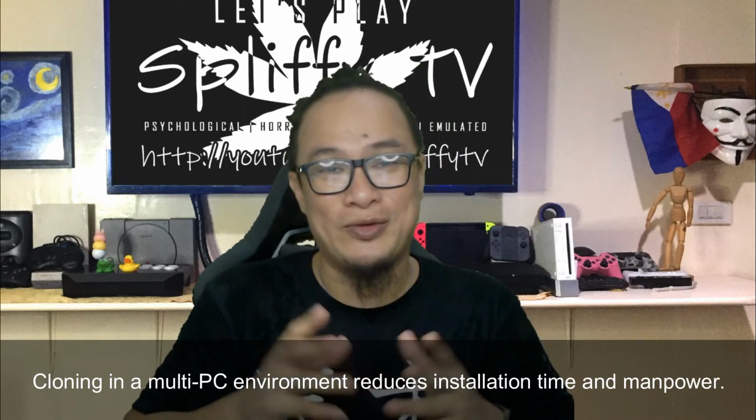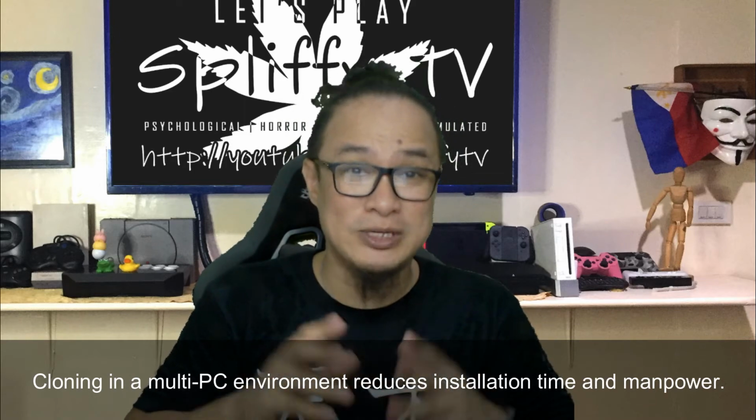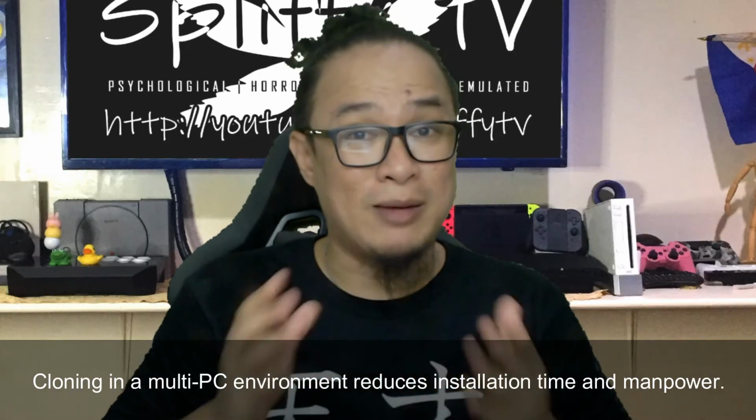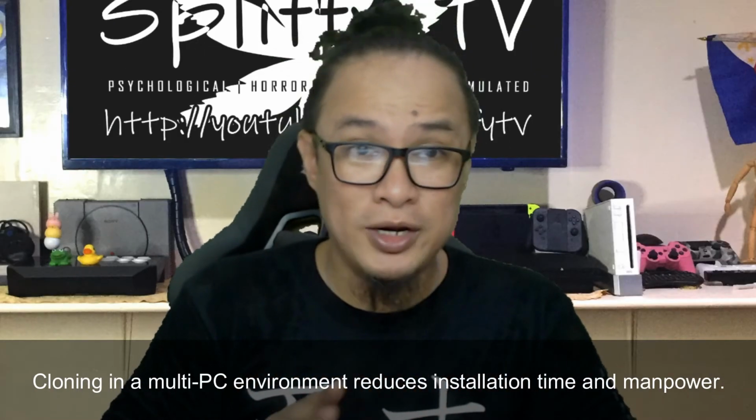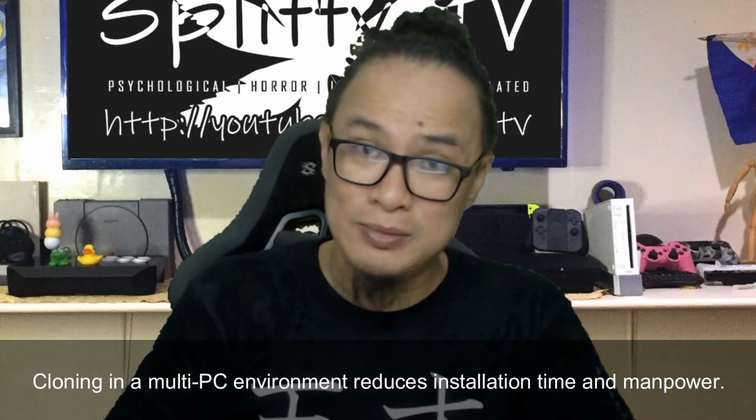Cloning is the process of cloning a system. This is the most practical way if you want to install multiple setups of the same system. For example, like in a computer lab or internet cafes, where you install the same set of programs on multiple units. Here, the cloning process is made even easier, but it's basically for testing and backup purposes.